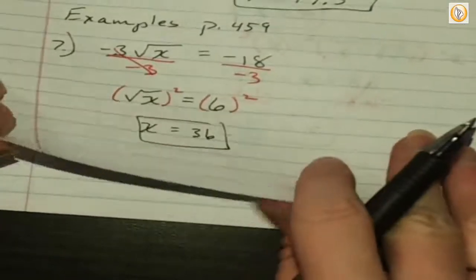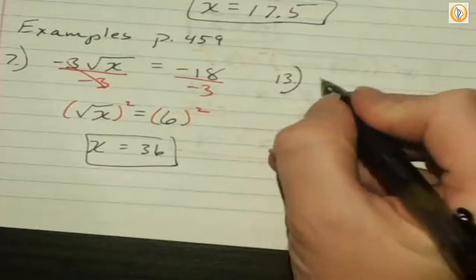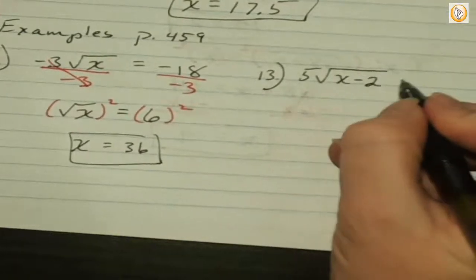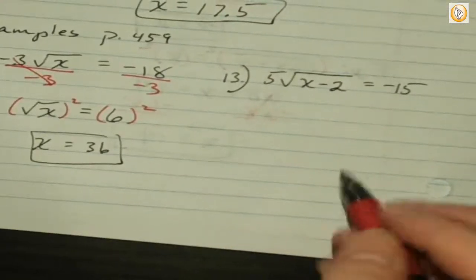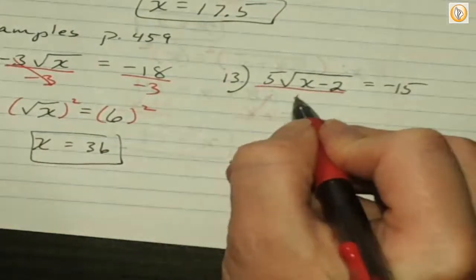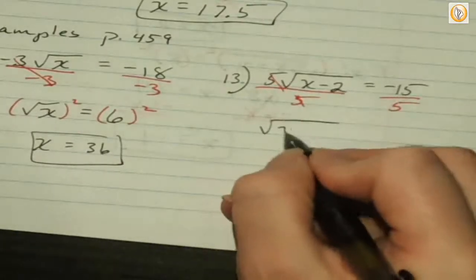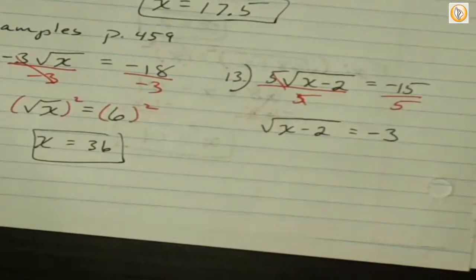All right, let's do another. You ready? Let's do 13. I have 5 times radical x minus 2 equals -15. All right, tell me what to do. Okay, so you gotta divide both sides by 5. So now you have radical x minus 2 equals -3. Now you gotta get rid of the radical sign, so you square both sides, which gets you x minus 2 equals 9. Right?